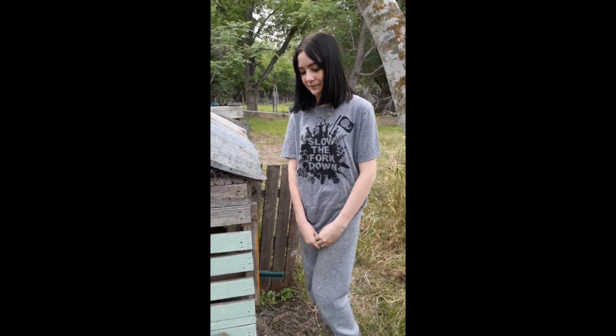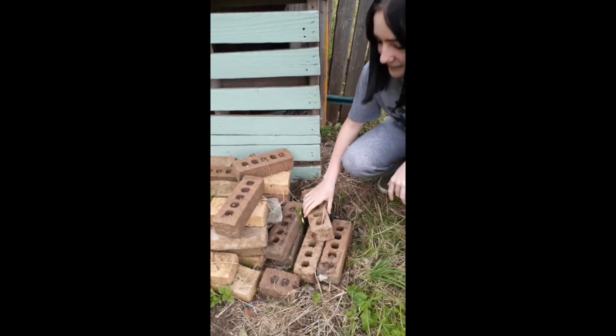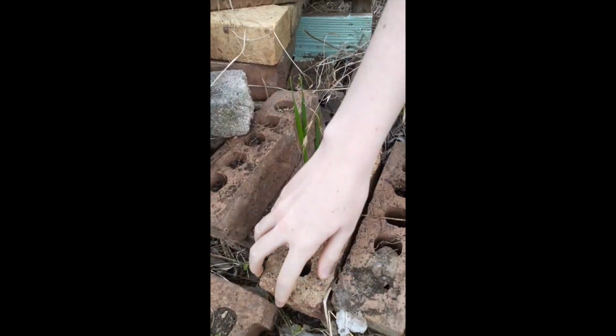I brought you guys over to these bricks to look under them to see if there's any insects or evidence that they were once here. All right, let's take a look. What do you see? A snail shell, empty or full. Pretty sure it's empty, but that's a sign that there was once a snail.